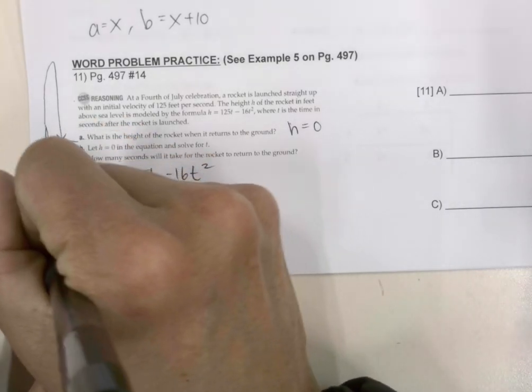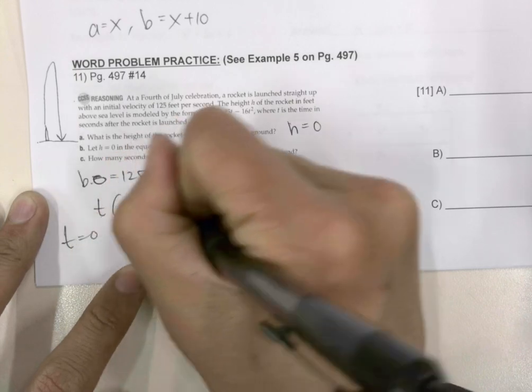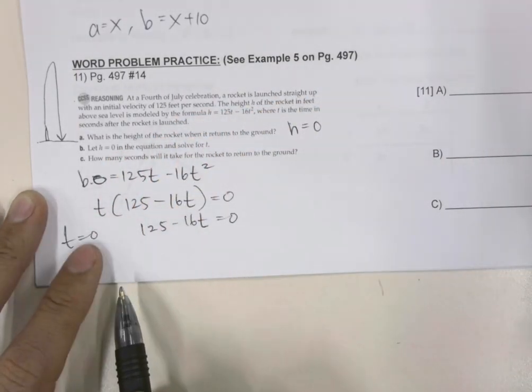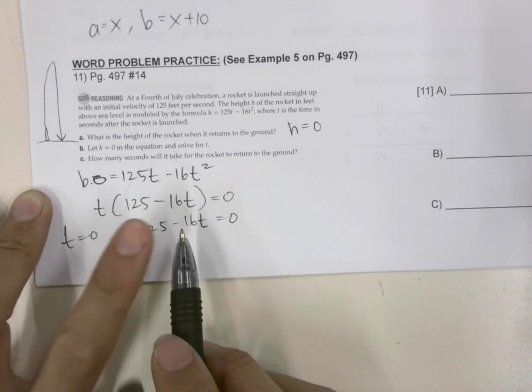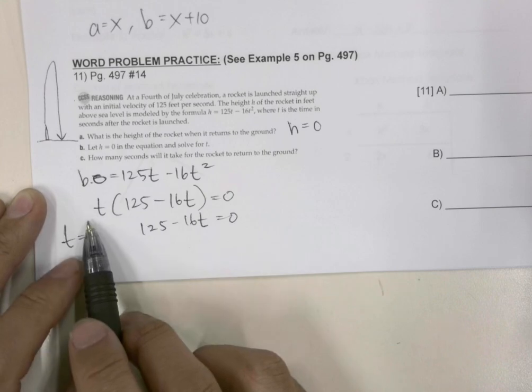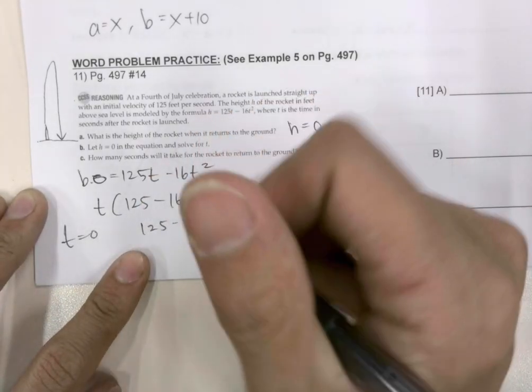So I'm going to set t equal to 0, and I'm also going to say 125 minus 16t is equal to 0. I'm setting my a equal to 0, and I'm setting my b equal to 0. So a is already solved for. That's one possibility.